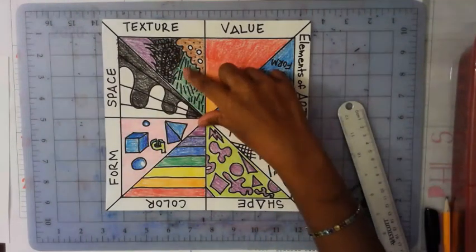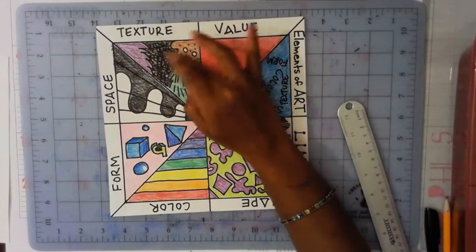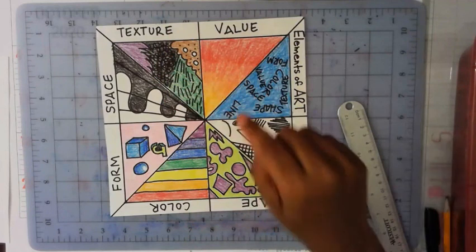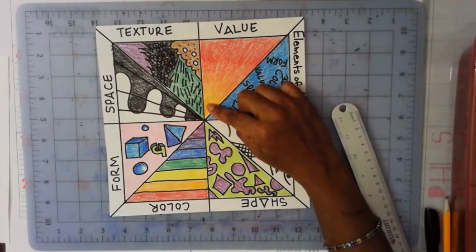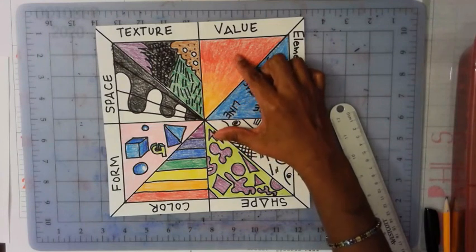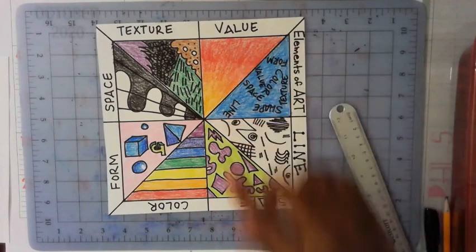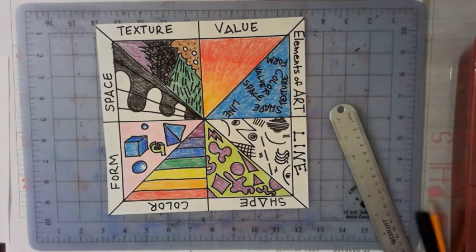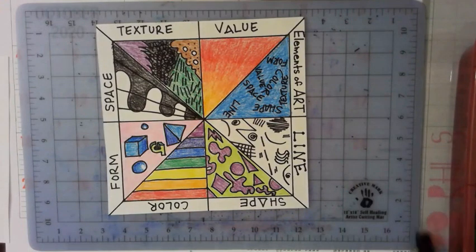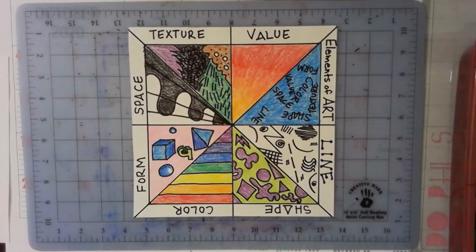You got texture. Again, this is implied. If you want to cut some little pieces and glue them down like that so you can feel the texture, that's fine. Value is the lightness and darkness of a color. So I have an orange, and then I have a value of orange. It gets to be red orange. Alright? So there you have it. I'm not going to give you any examples. This is where your imagination comes in when you're thinking about those elements. What can you put in each little section? Have a good time. Bye now.